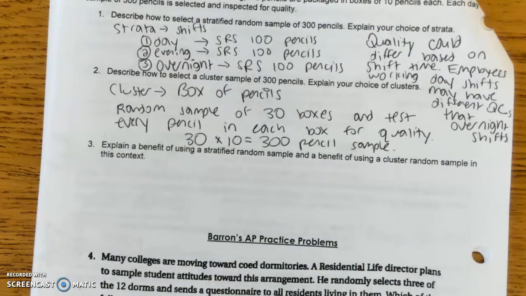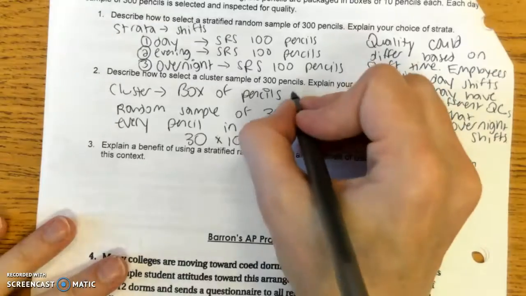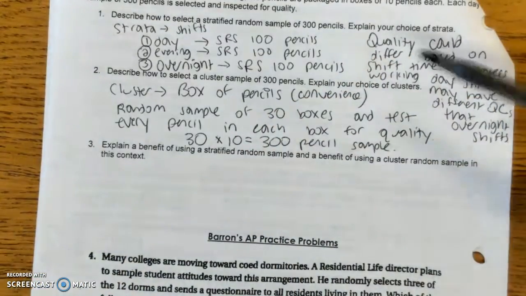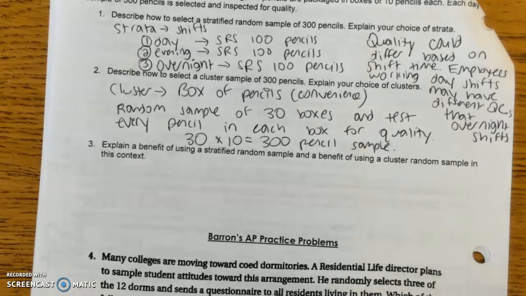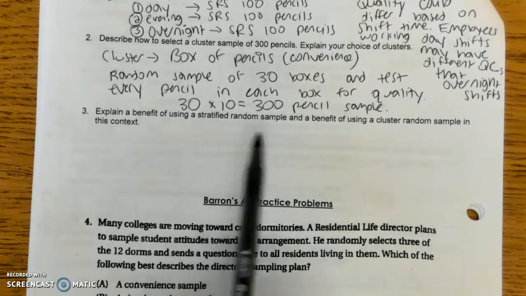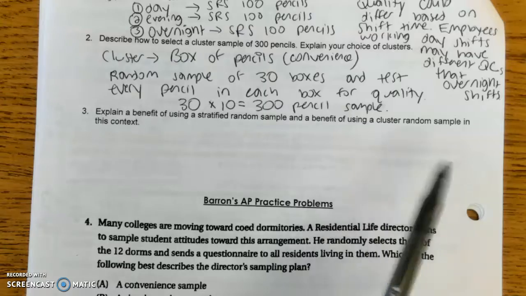All right, explain your choice of clusters. This makes the most sense, right? My explanation would be convenience. Because if there's 10 pencils in a box, then I can choose 30 boxes and test every pencil in that box. It's easier.